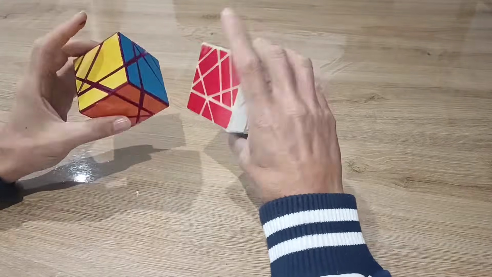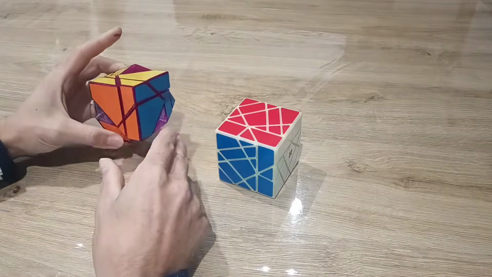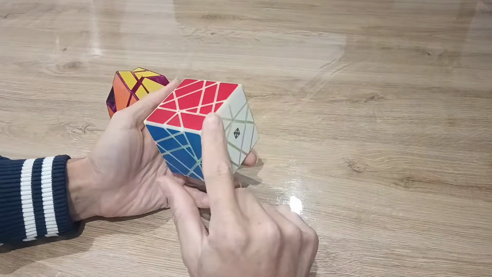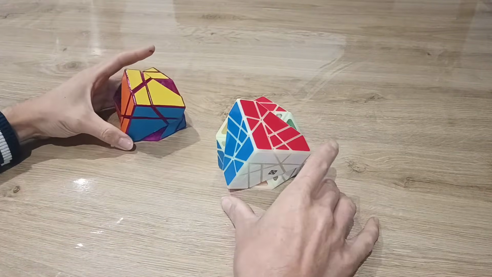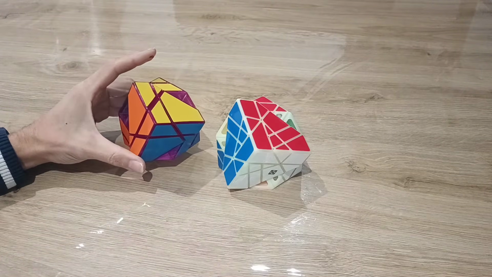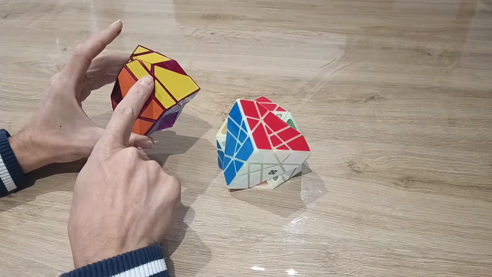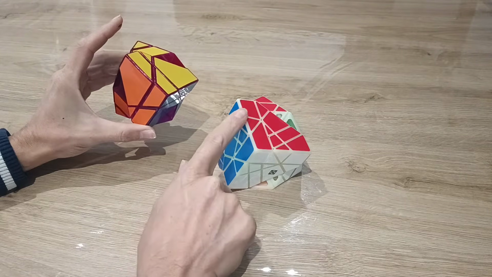So what is the main difference between these two puzzles? In terms of rotation, we have this huge triangle here that can rotate, that looks like this, and they are the same. But here we have a really huge block that in this case has a lot of intersections.